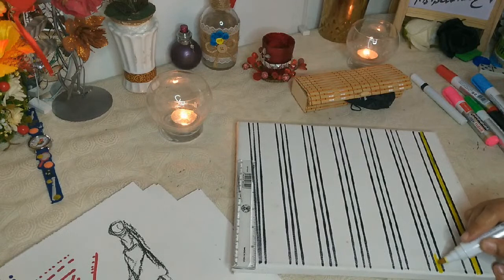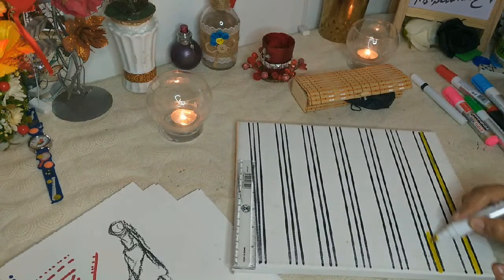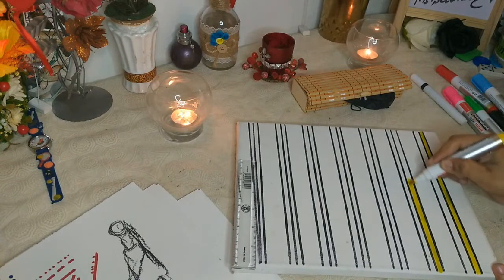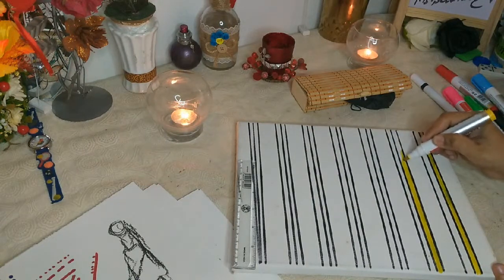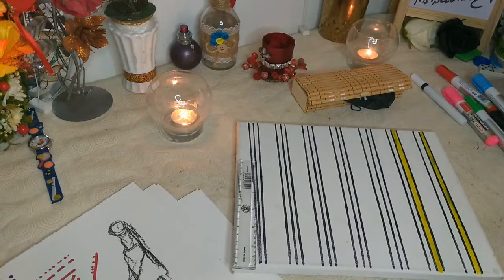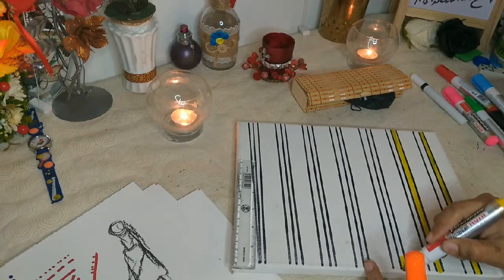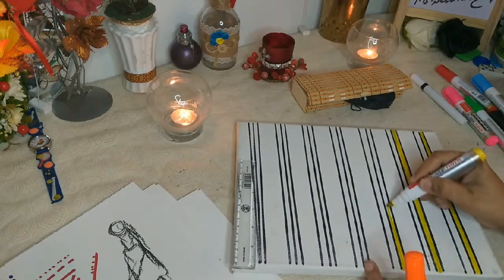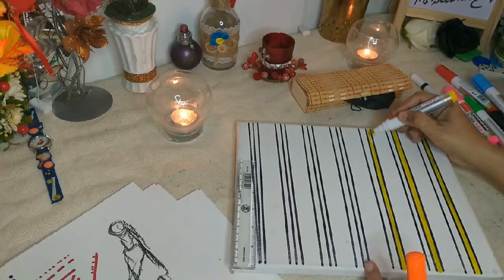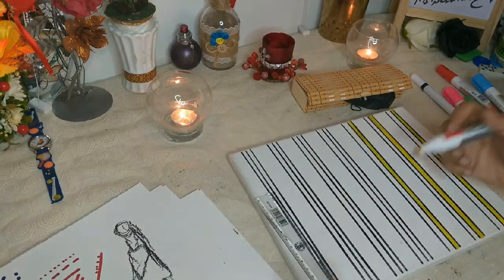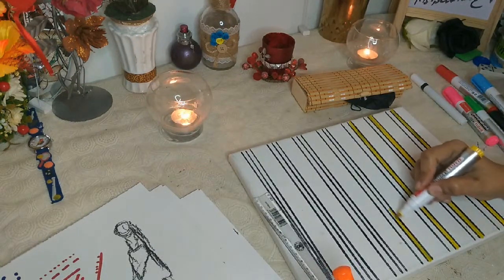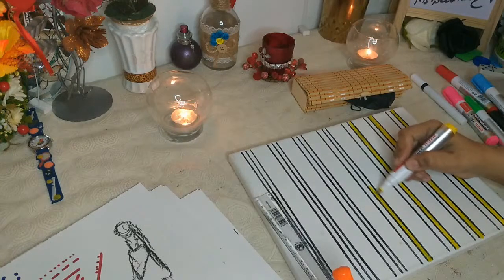So all these lines are going to be colored. You can use poster paints as well to color it, or any other painting medium.